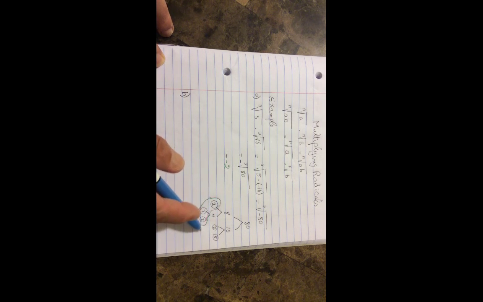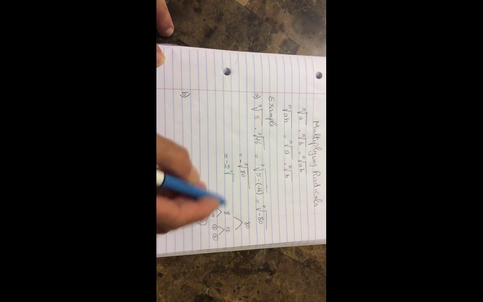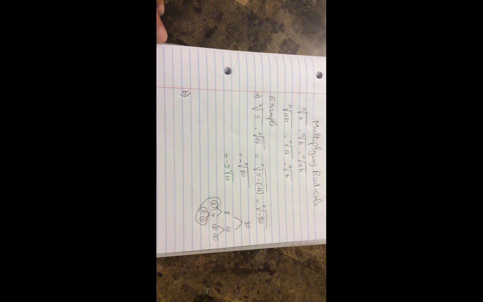Is there any other group? Actually, this 2 has no other 2s, the same with the 5. So what's going to be inside the cubic root is the 2 times the 5. And we are done with this problem.